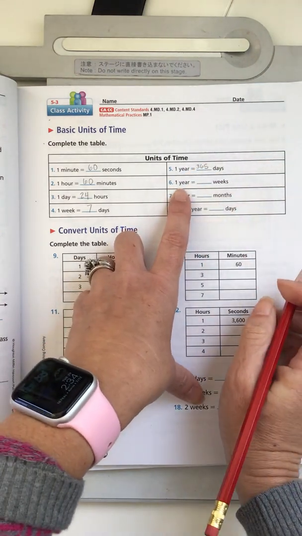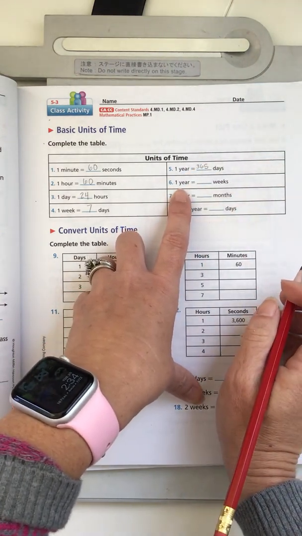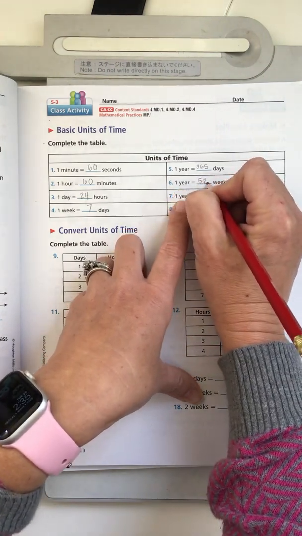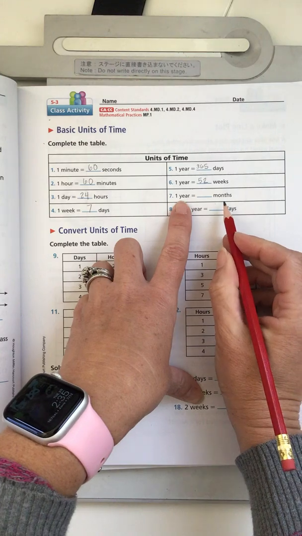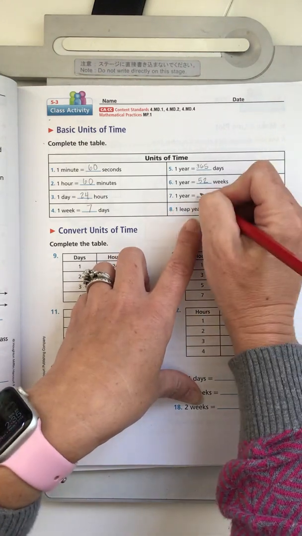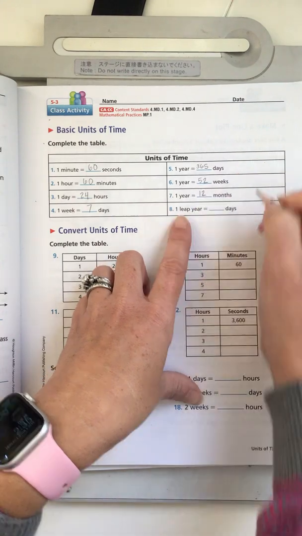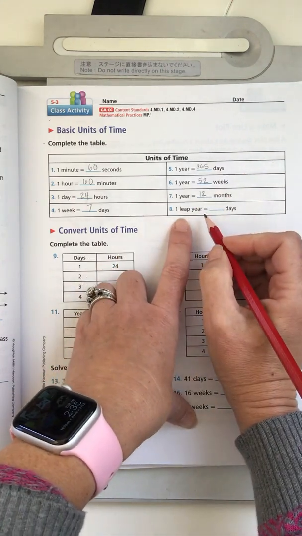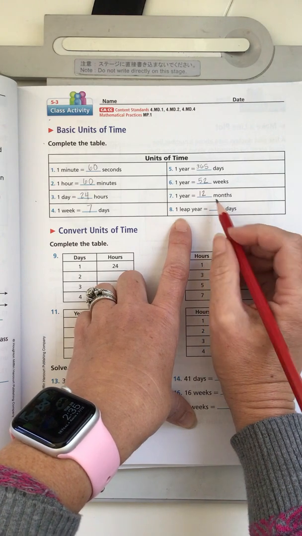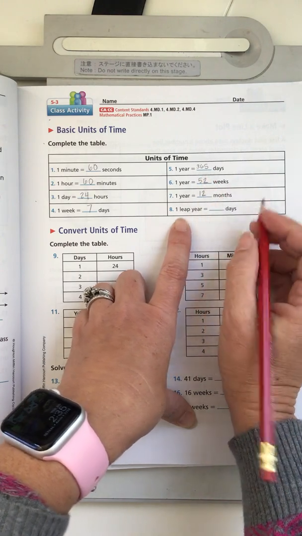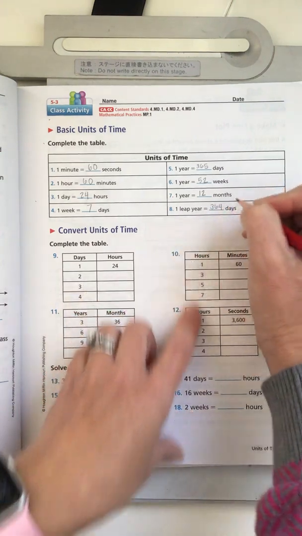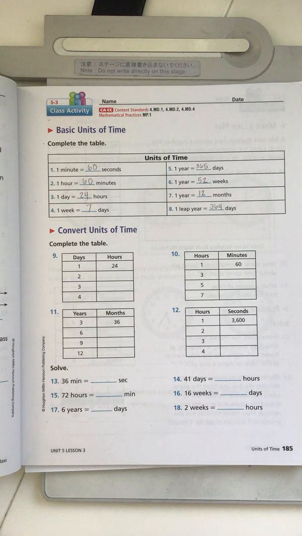365. 1 year equals how many weeks? 52. Do you know how many months there are in 1 year? 12. And then we have a leap year. A leap year is when there's one more day in February. So instead of 365 days on a leap year, there are 366 days. Oh my gosh, we have so much to remember.